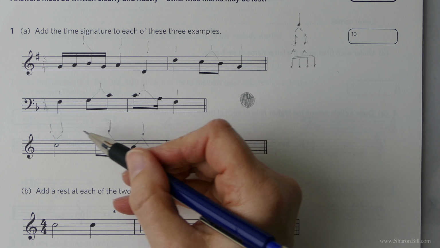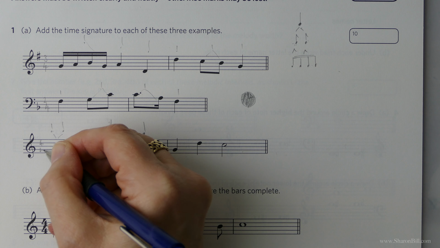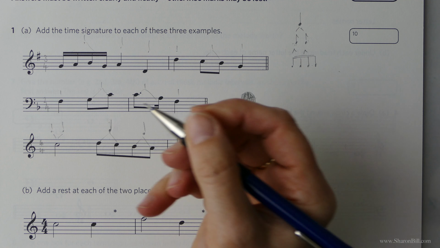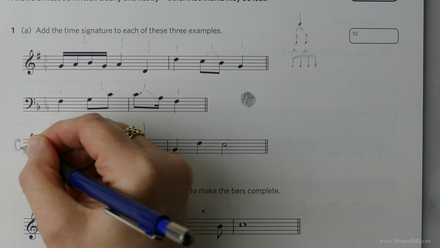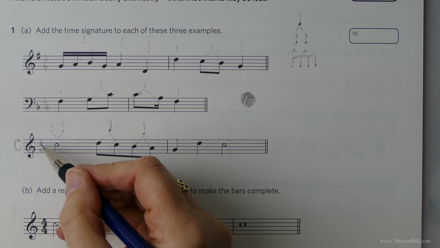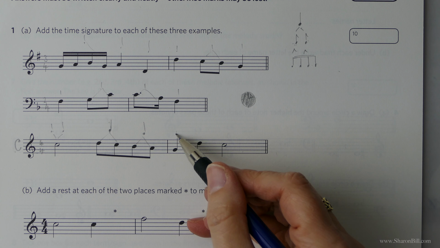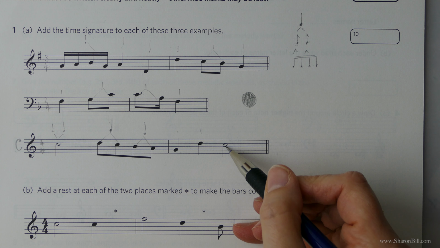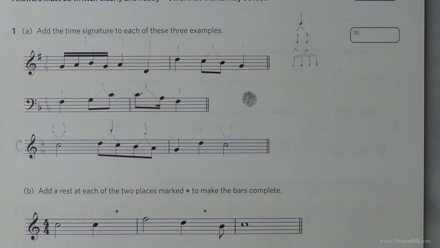So we have 1, 2, 3, 4. So our time signature is going to be 4/4, 4 crotchet beats, 4 quarter notes. Alternatively, we can use the time signature for common time there. So either one of those means the same thing, 4/4 common time. Let's just double check this last bar. We have 1 beat here, 1 beat here, and a minim or a half note divides into 2 beats. So there we go, 4/4. That's that question completed. Let's press on to the next question.